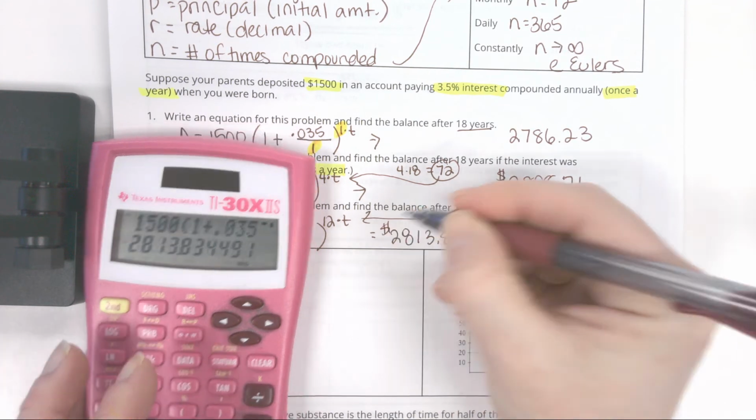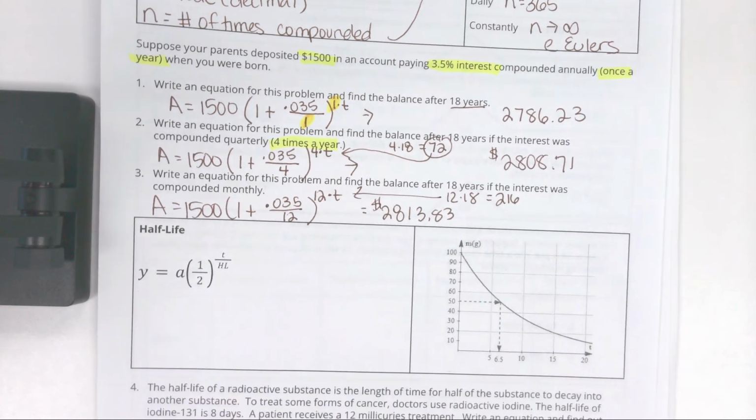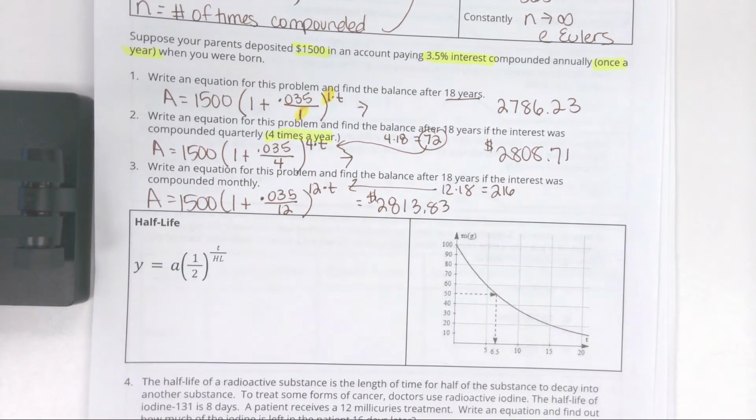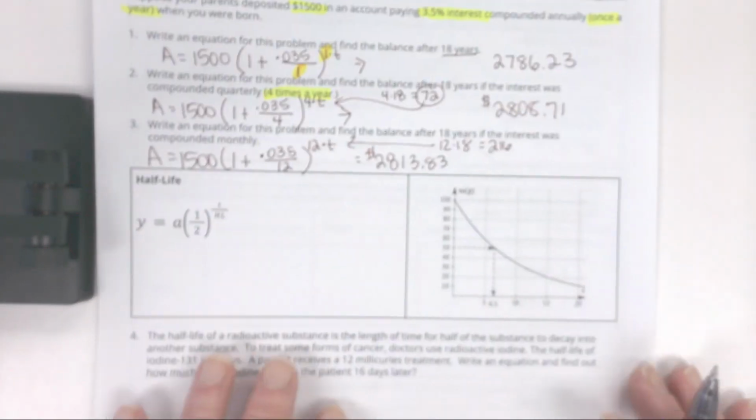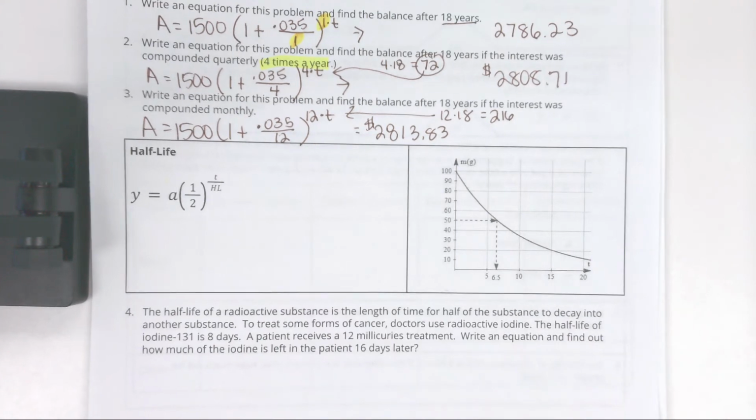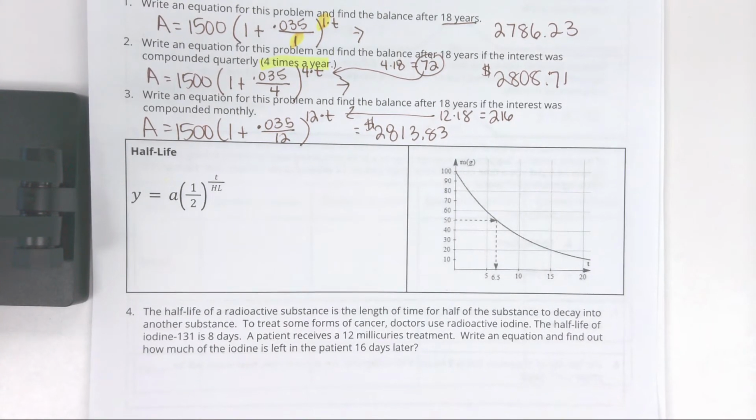All right. Last thing we're going to talk about today is something called a half-life. Okay, this is kind of a science thing. Who likes science?